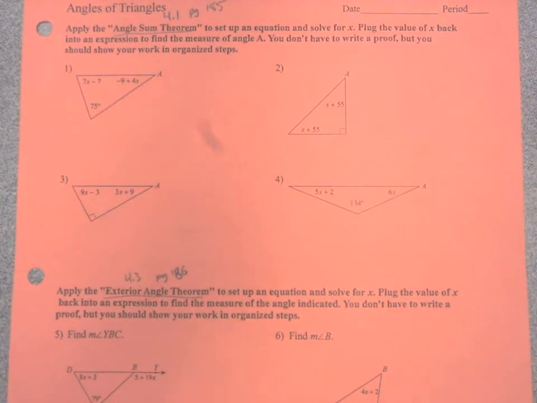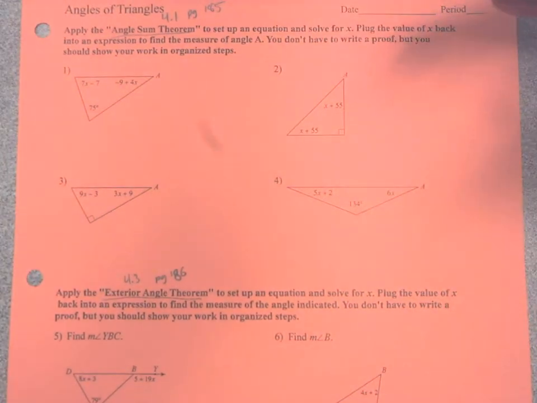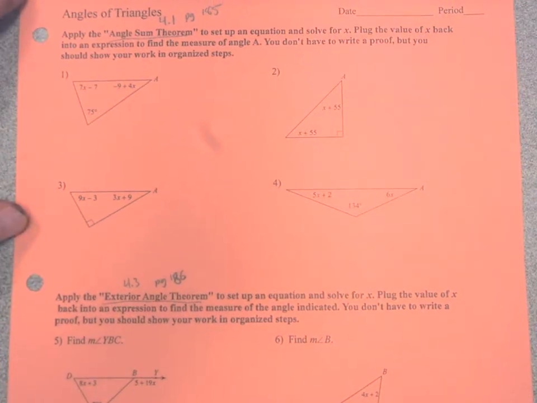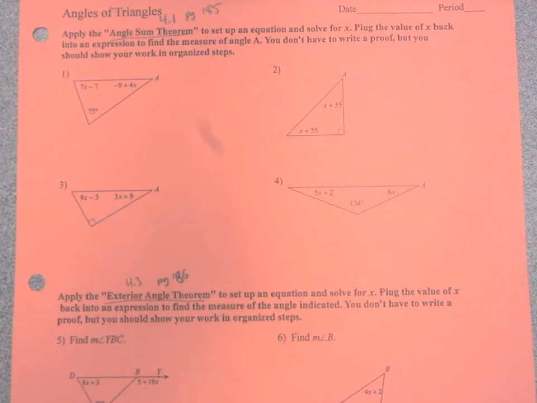All right, now, the directions of these different problem sets are kind of long, but the reason why they're long is because there's some details in there that I want you to know about. So it says apply the angle sum theorem. Okay, well, first of all, you got to know what the angle sum theorem is. Okay, let's look it up.